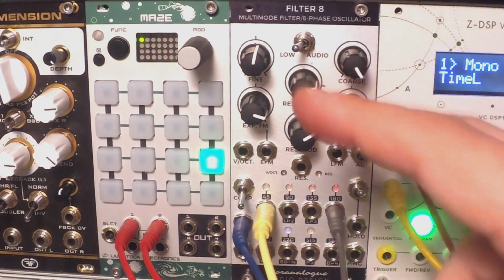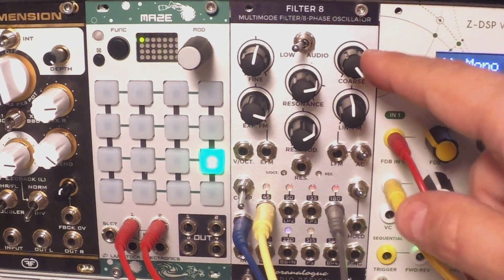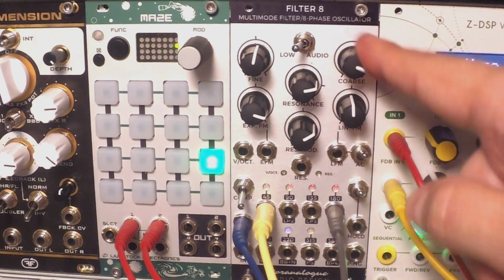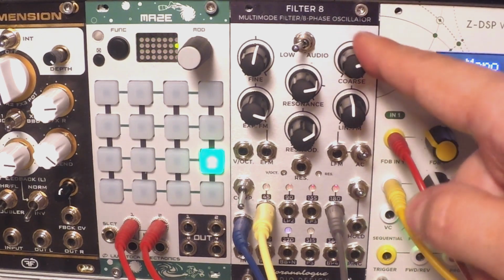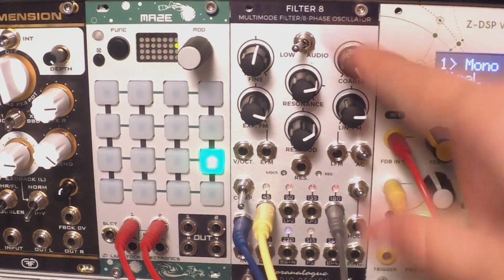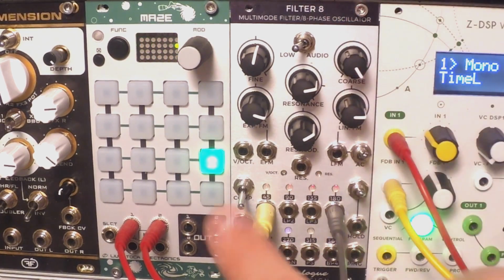So as you can clearly see by now, it's a killer module not only for audio processing, but also as a really interesting CV generator and processor. Stay tuned, because in the last installment of this series about Filter 8, I will show you how to achieve even crazier sounds using feedback patching.